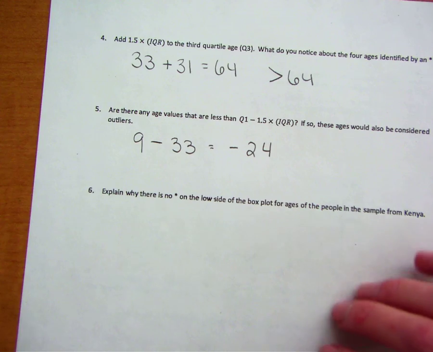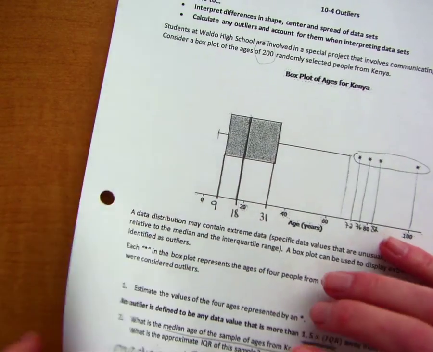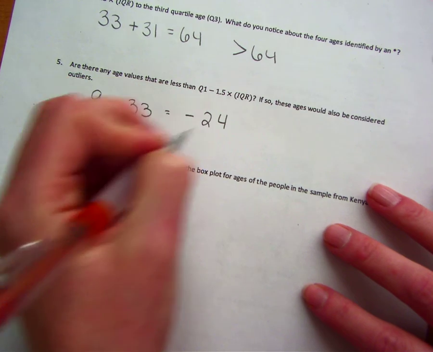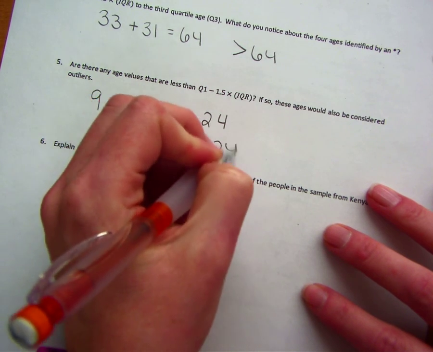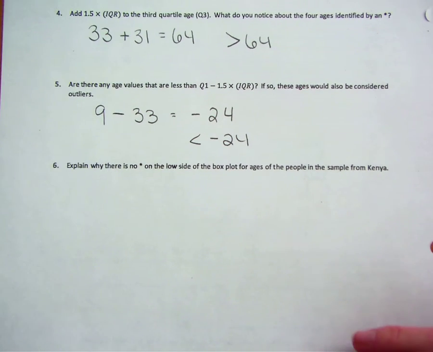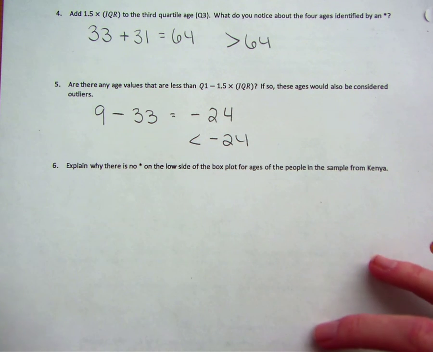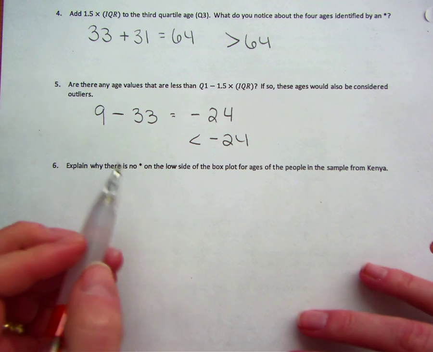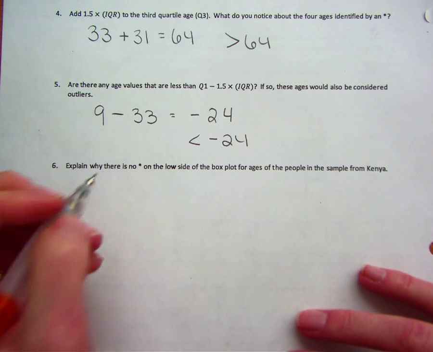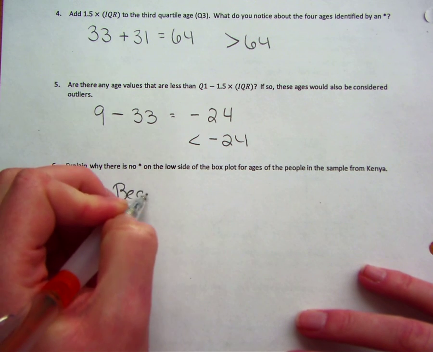Are there any ages that are negative 24 or less? It doesn't really make sense in this case because we can't have negative ages. If there were, they would be outliers. So there are no asterisks on the low side because there cannot be any negative ages.